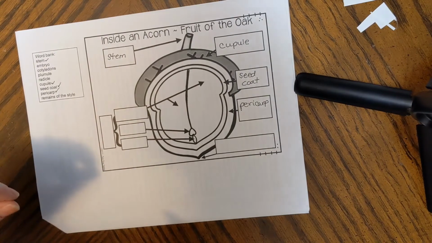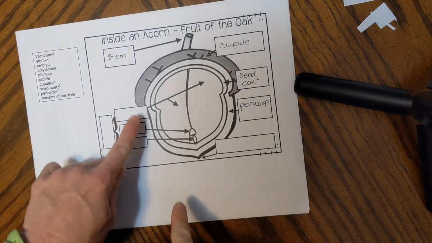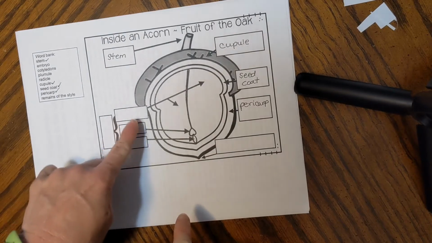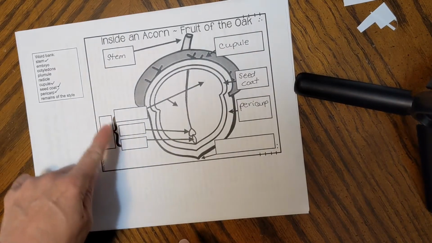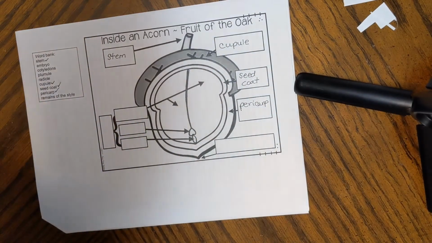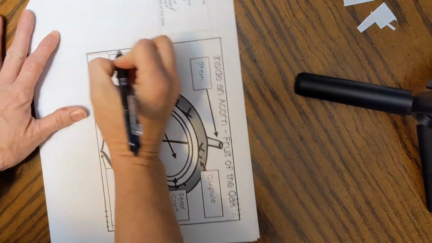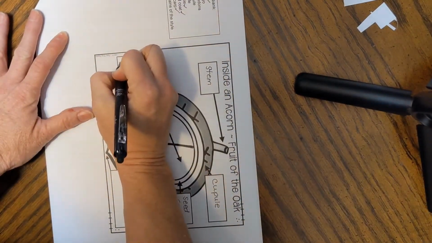Okay, and then, I've got the pericarp and the seed coat. And you see here, I've got 3 things, and they have one name altogether and then individual names. So the name altogether, I got to turn my thing sideways to write it, is called an embryo.